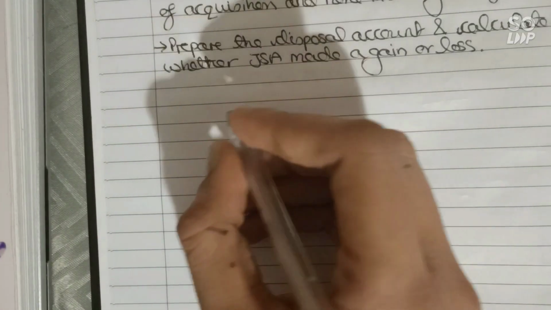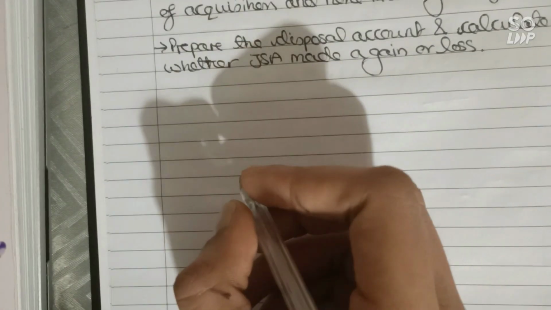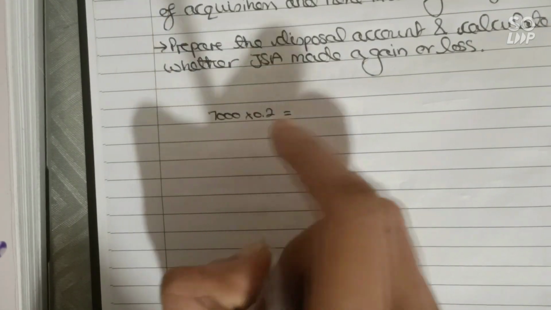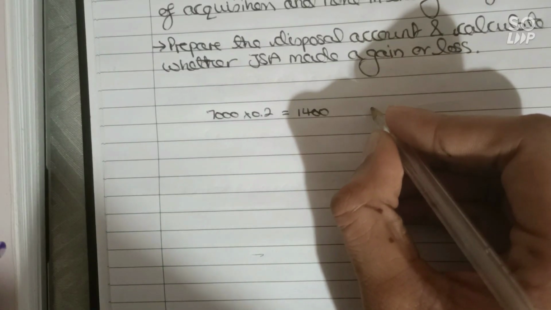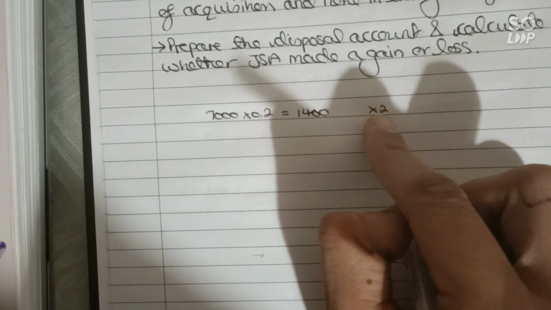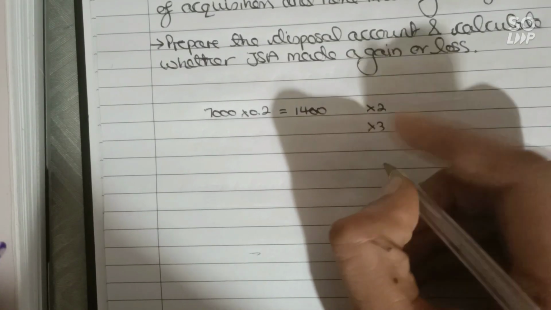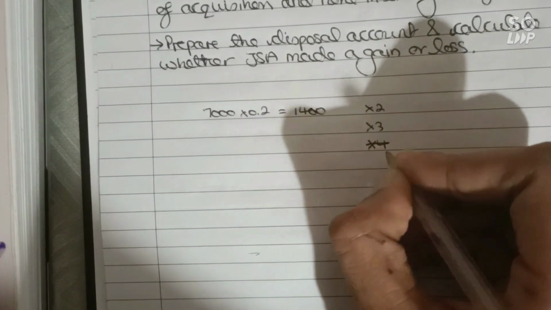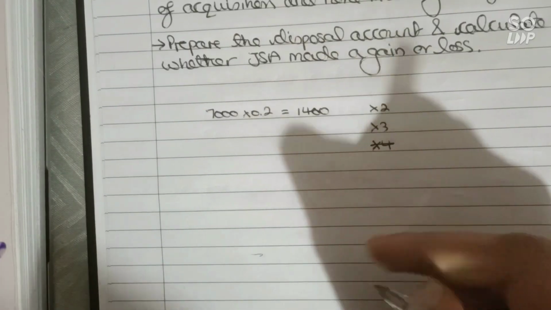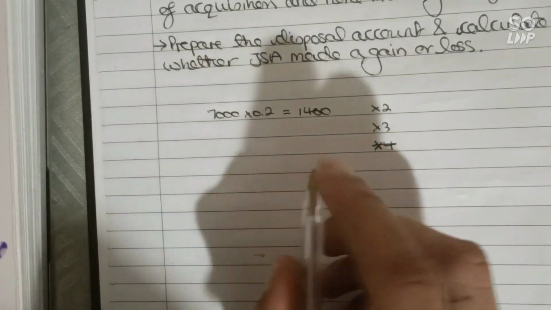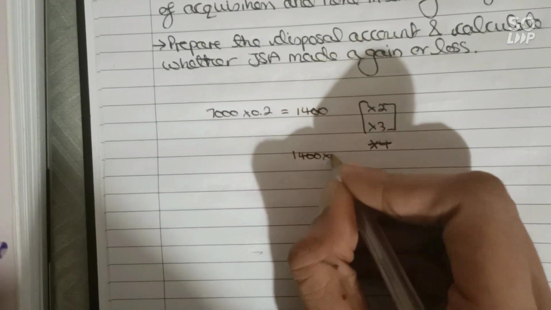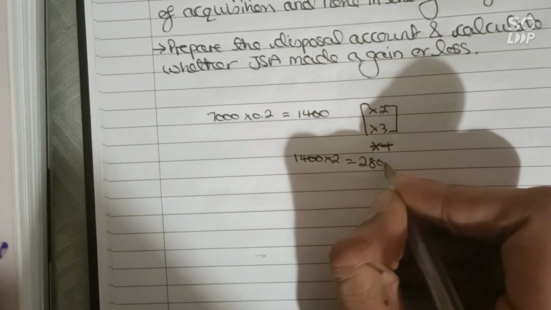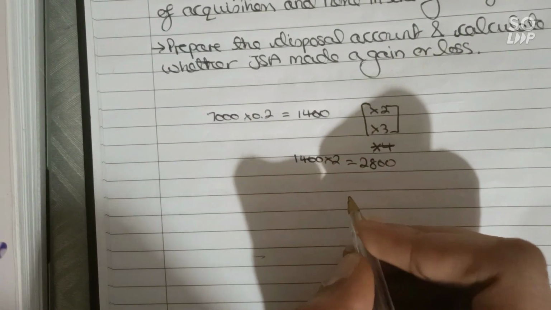So firstly, we have to calculate the accumulated depreciation. For this, we first have to calculate 1 year's depreciation, which is 7,000 times 0.2, which would be 1,400. Now, we have to calculate depreciation for X2 because it was bought in that year, X3 because they held it in that year, but not for X4 because it was disposed of in that year and the company has a policy of not charging any in the year of disposal. So therefore we charge it for 2 years. 1,400 times 2 is 2,800. This is the accumulated depreciation.